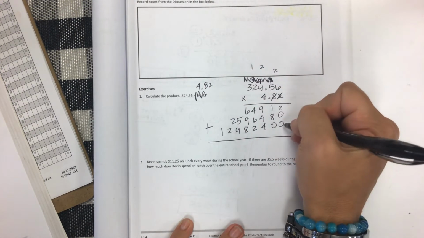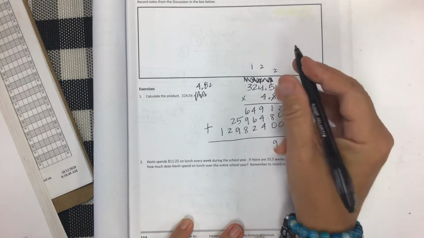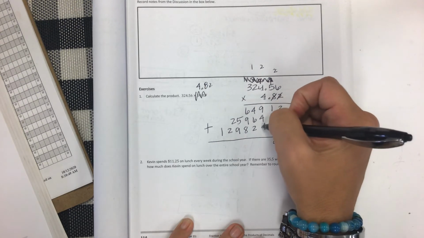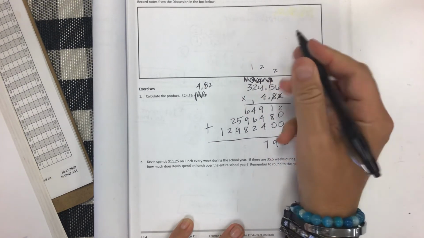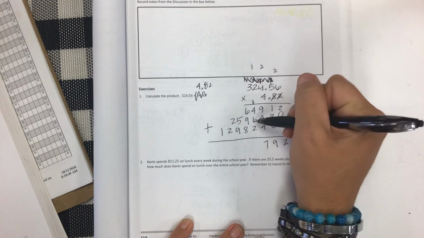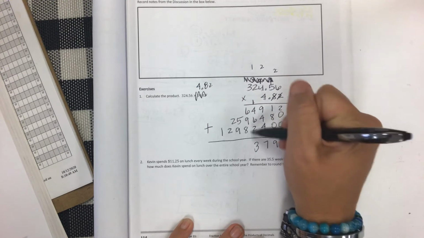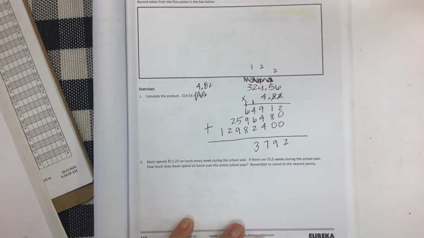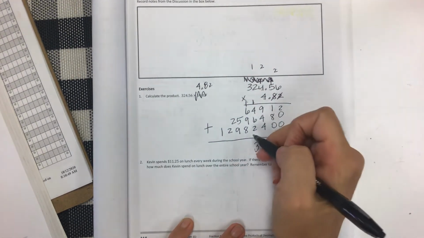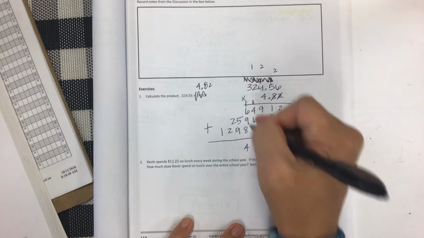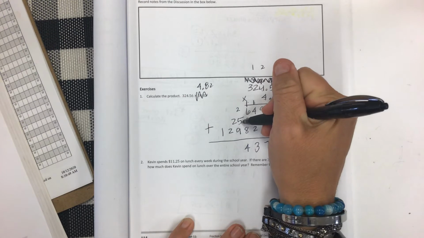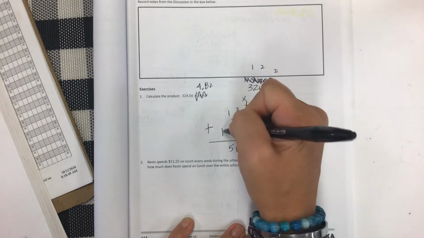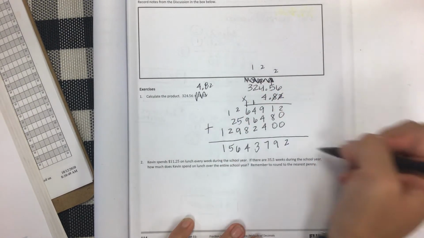Woo! 2 plus 0 plus 0, 2. 8 plus 1 is 9. 9 plus 4 is 13. 13, 14, 15, 16, 17. Regroup. 4 plus 1 is 5. Plus 6 is 11. 12, 13. Let's go. 6 plus 1 is 7. Plus 9. 7, 14, 15, 16. Plus 8 is 24. 9 plus 5 is 14. 15, 16. 2 plus 2 is 4. Plus 1 is 5. And 1 plus nothing is 1. Ooh, look at that big old long number.